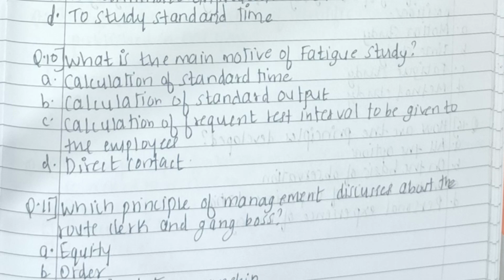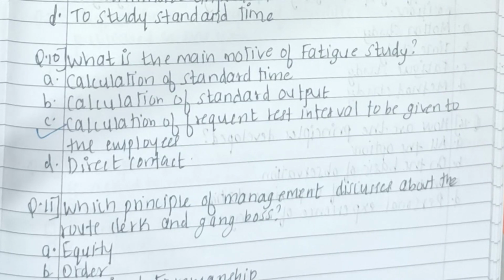Next, what is the main motive of fatigue study? Options are calculation of standard time, calculation of standard output, calculation of frequent rest intervals to be given to the employees and direct contact. Now what do you mean by fatigue study? Any person is bound to feel tired physically and mentally if he or she is not taking rest while working. So rest intervals are very important so that one person regains all the stamina and works again with the same capacity. So fatigue study basically means the required amount of time and the required amount of rest intervals that a particular person requires while completing a job. So here the right answer is option C, that is calculation of frequent rest intervals to be given to a particular employee.